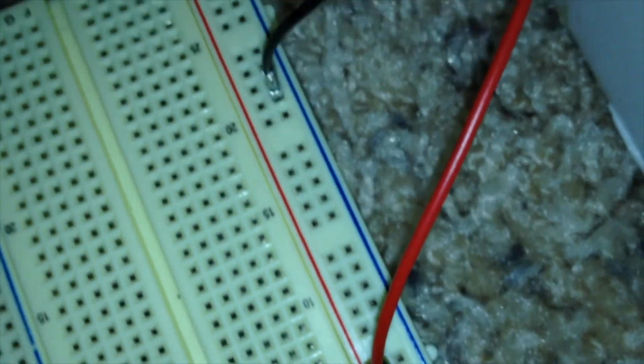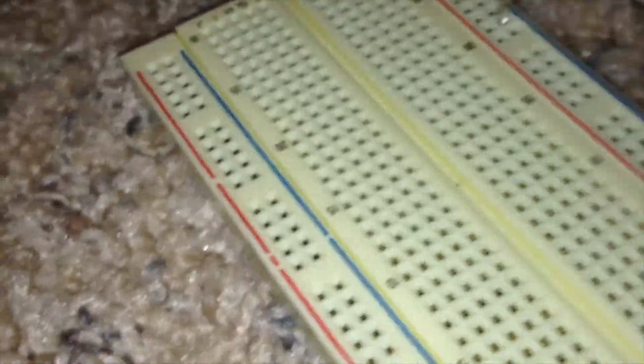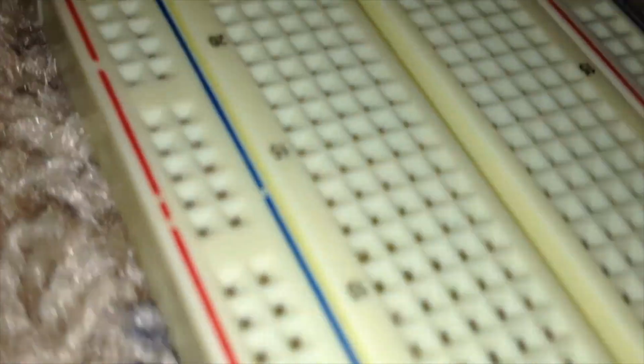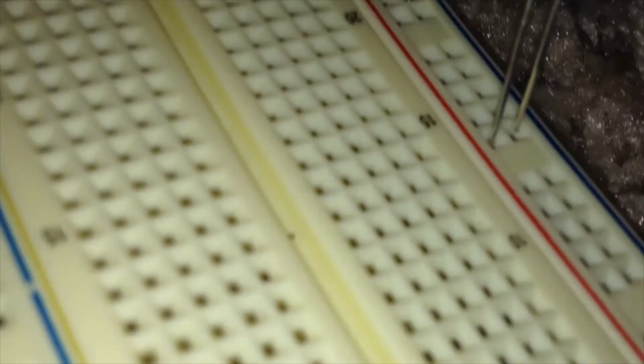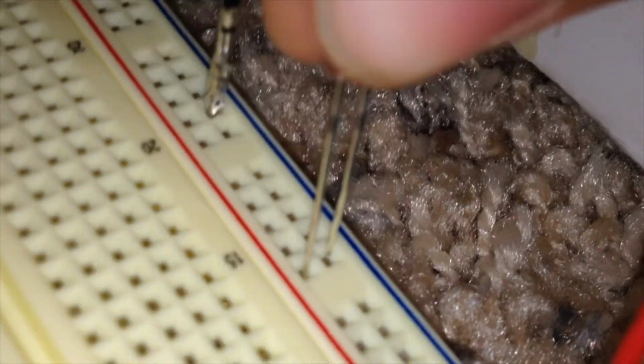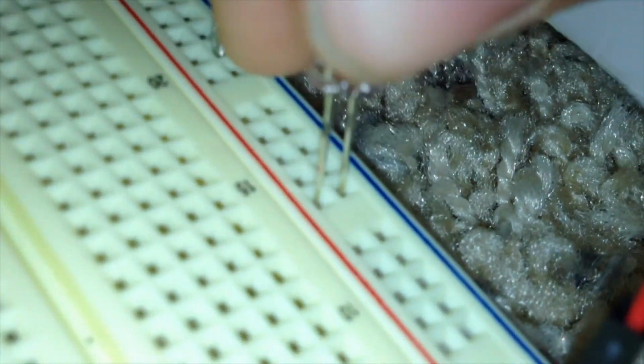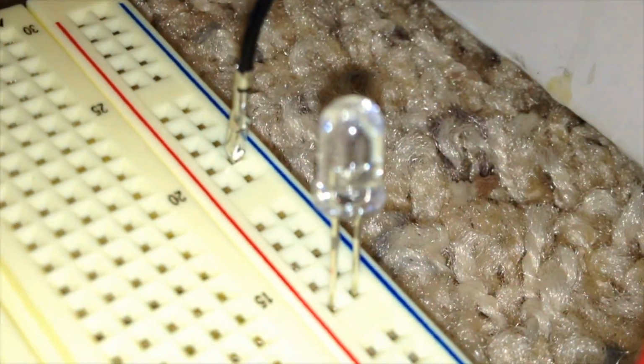And then you're going to take the LED, and you're going to plug the long end to the red side where you plugged in the one in pin 12, and the short end to the other side. Like that.